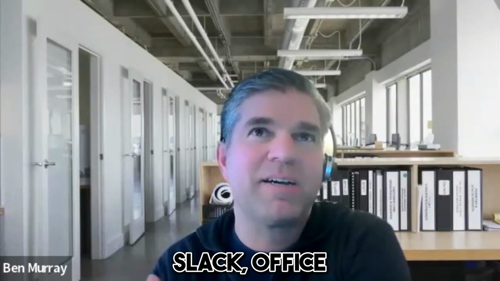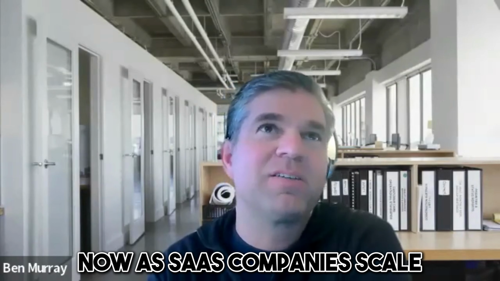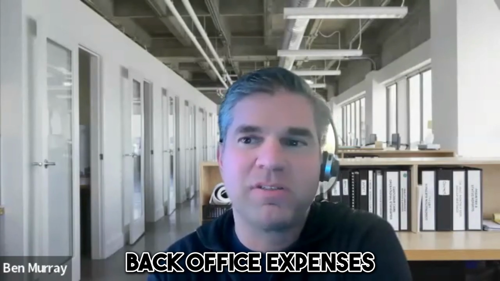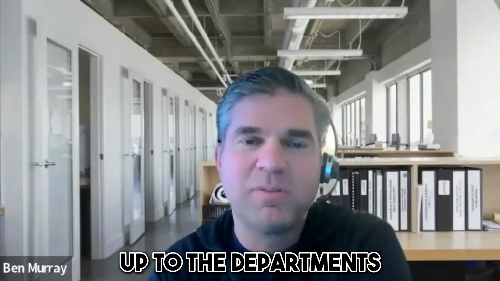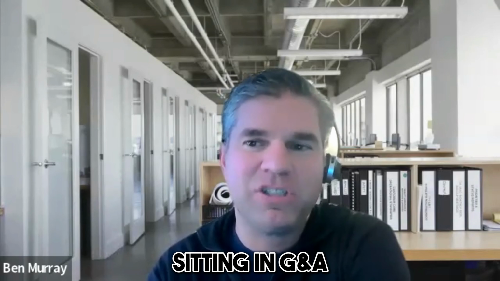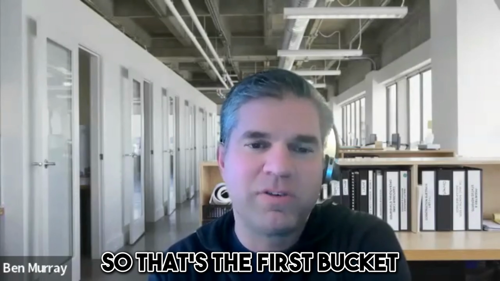Now, sometimes we have Slack or Office that's used by everyone. Generally, I code that to G&A. As SaaS companies scale and get really large, they start allocating some of those back office and IT expenses up to the departments, but that's much later on. So internal use software, we don't want that all sitting in G&A. We want it coded to the departments that are using it. So that's the first bucket.